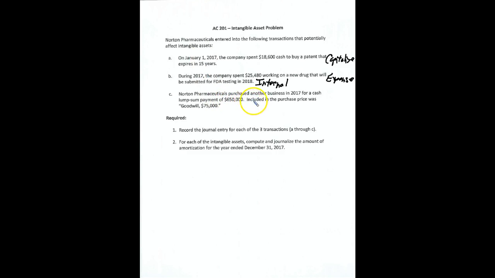Okay, and then lastly, we buy another business in 2017 for $650,000. Included in the purchase price is $75,000 of goodwill. Well, let's talk about that. Let's say in this purchase price, if I bought the company's assets separately, I would pay $575,000. So the net assets, I'll call it fair value, but fair value is really, if I bought them individually, what I would pay for them in the market. So net assets is assets minus liabilities.